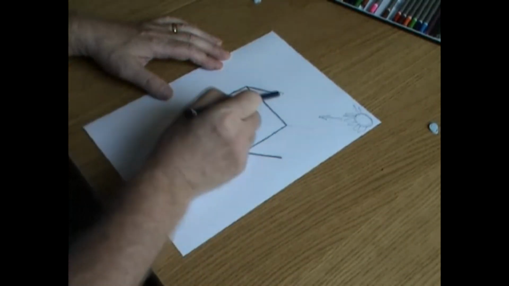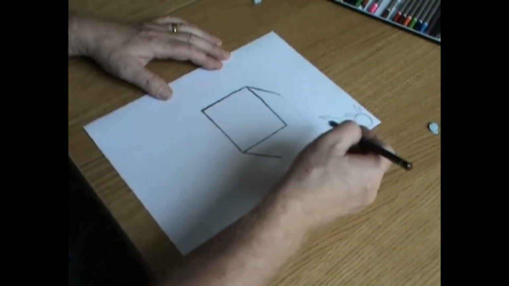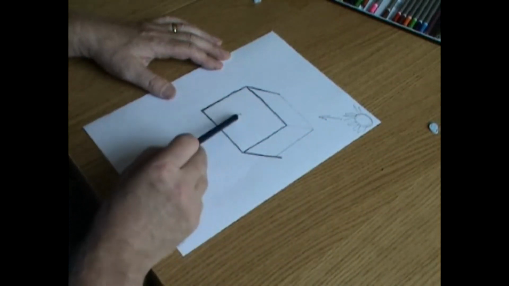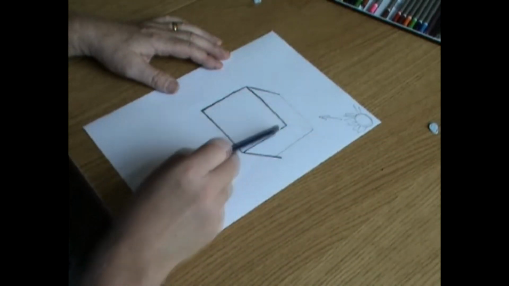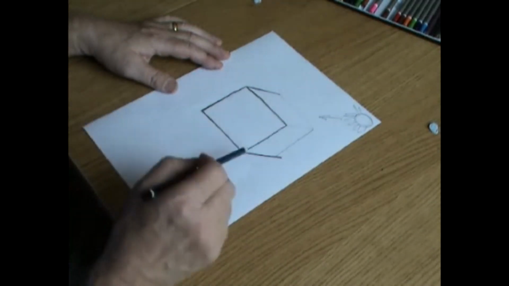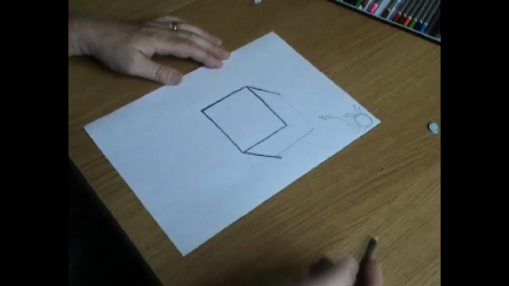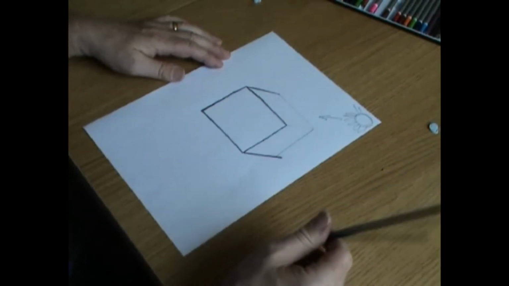And now you start to get quite a representation of darkness and depth, and you've got this is the furthest away, that is the closest, and that is about halfway between the two, and you've got something that starts to look a little bit like a three-dimensional cube. This is all well and good, but it's not particularly accurate.